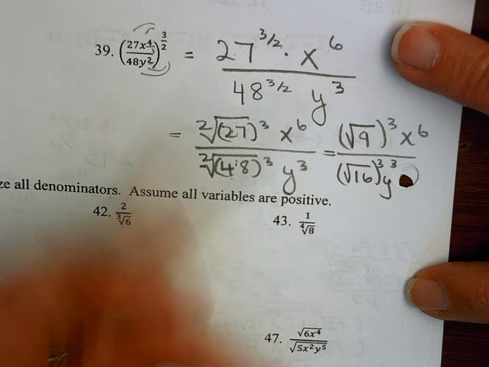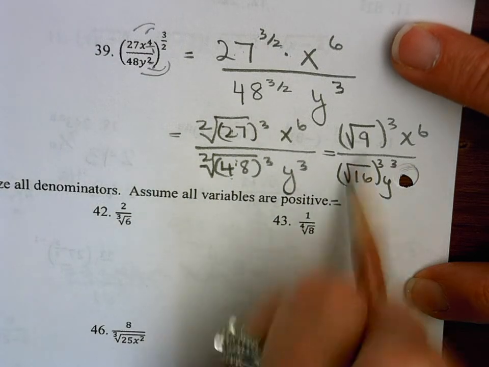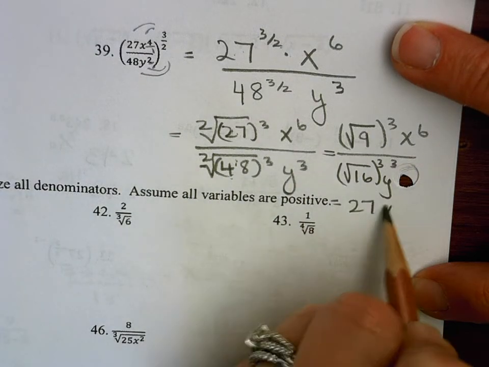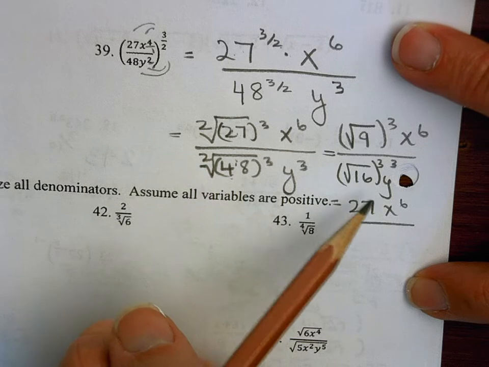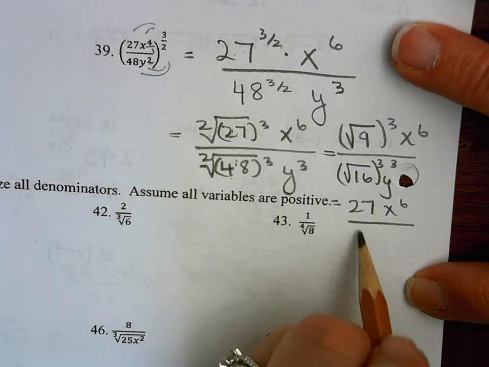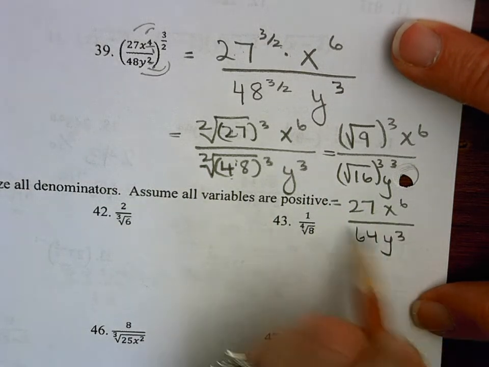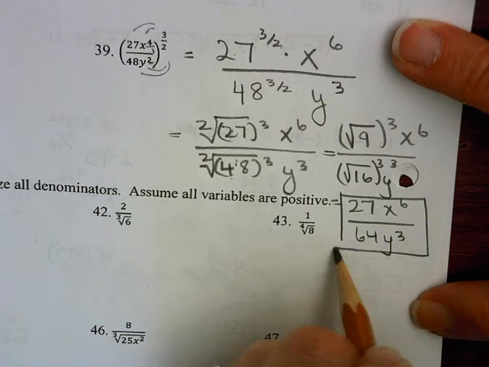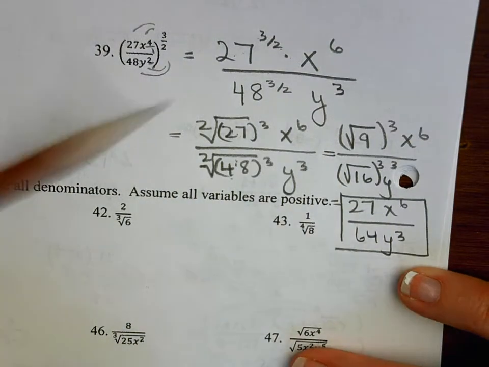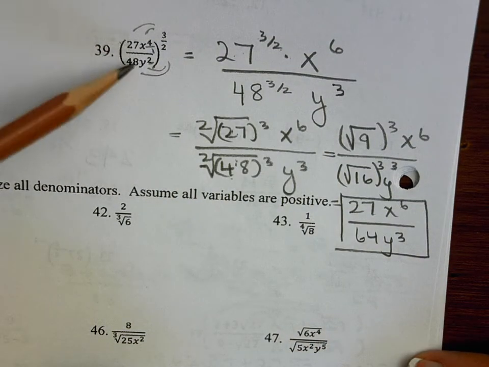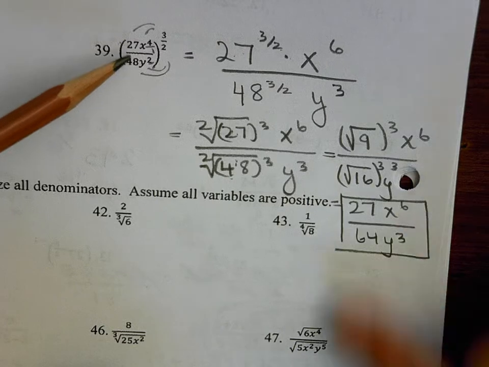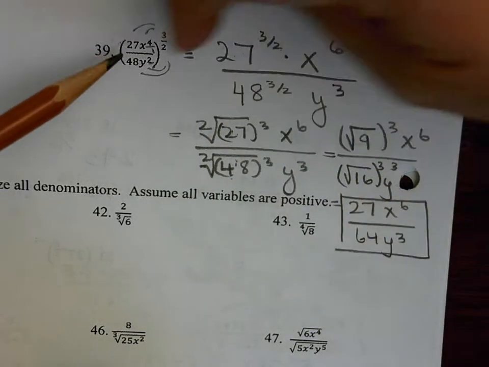So then the square root of 9 is 3, and then 3 cubed is 27. And then the square root of 16 is 4, and then 4 cubed is 64. So right at the beginning, I should have noticed that I could divide a 3 out of both of these, so I should have done that first. And that would have saved me a little bit of a step, I guess.